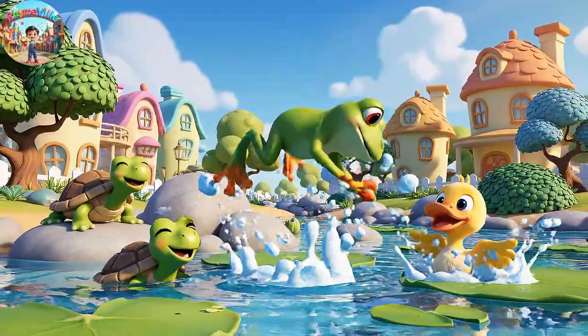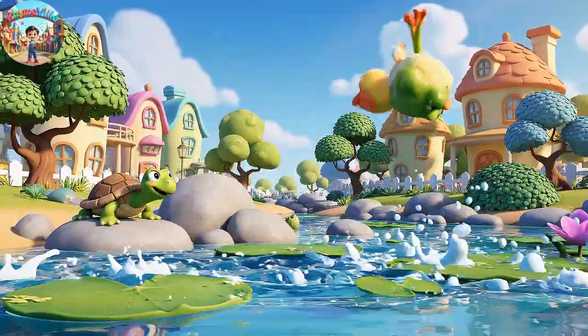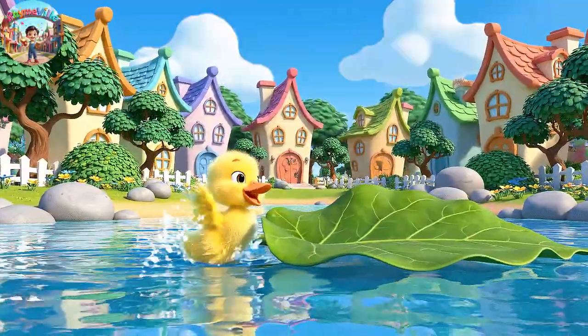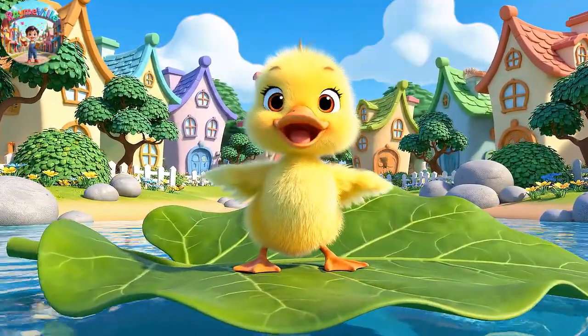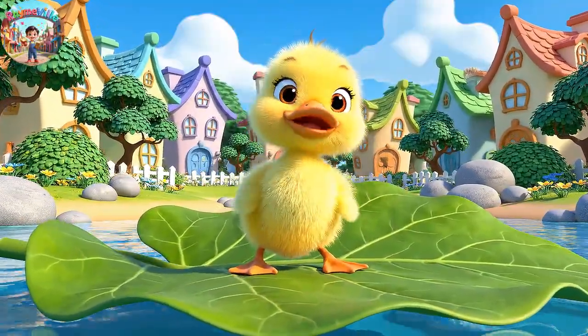Where is my leaf? The frog jumps high, ribbit, ribbit, ribbit, ribbit. Ribbit, ribbit, ribbit. The frog jumps high, ribbit, ribbit, ribbit, ribbit.